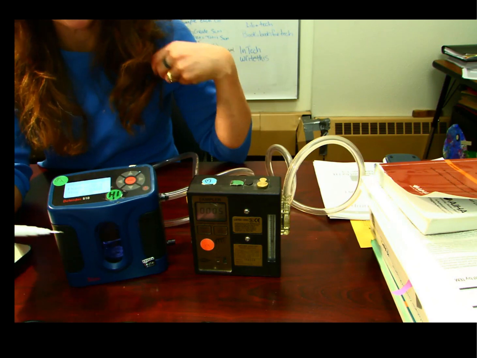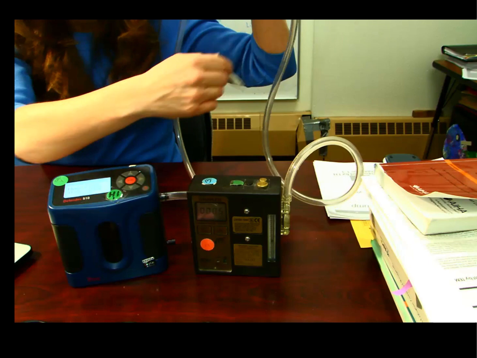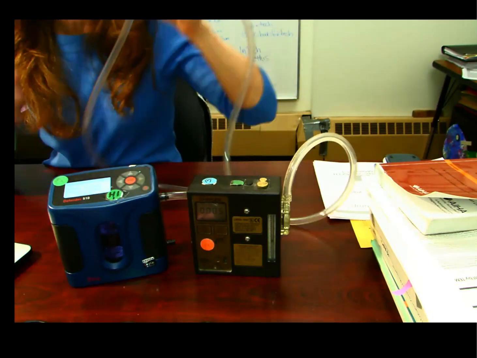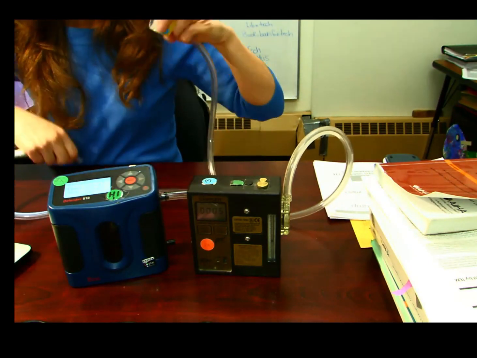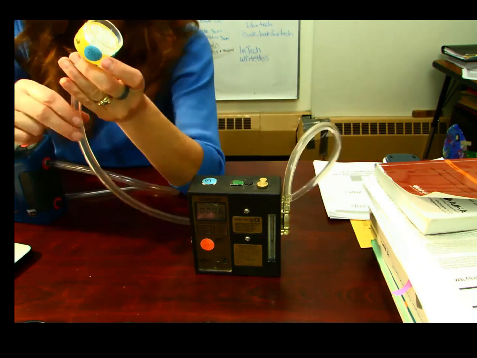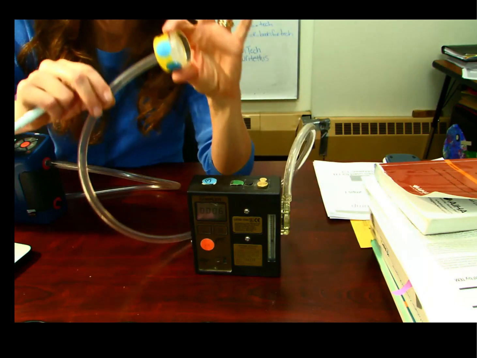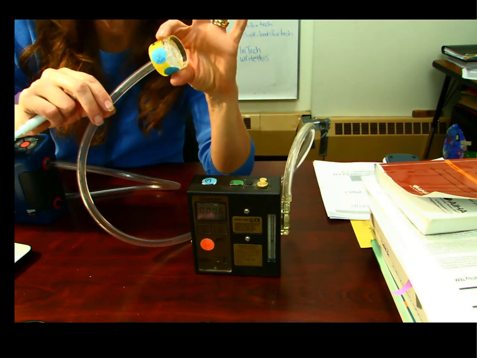Volumetric displacement. This is my calibration train. If I unhooked my calibrator, this is my sampling train with representative media inline.